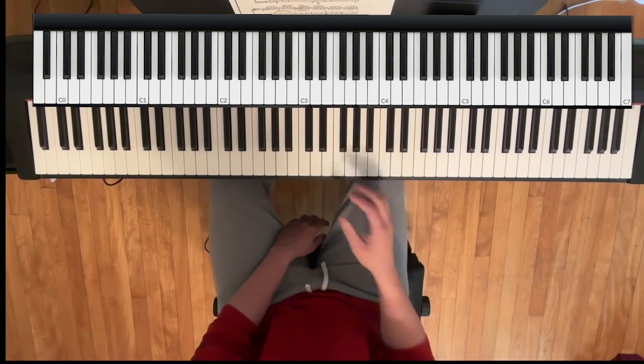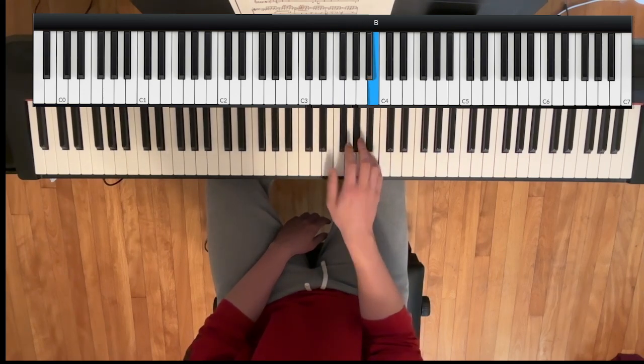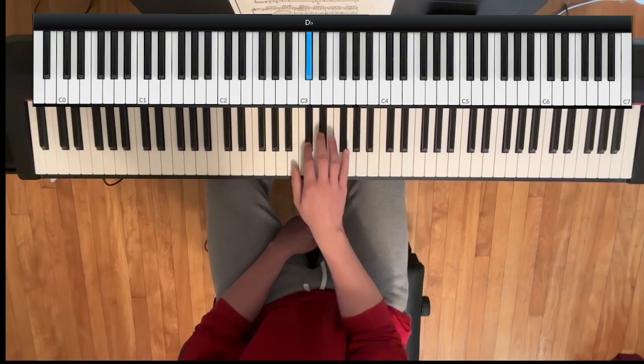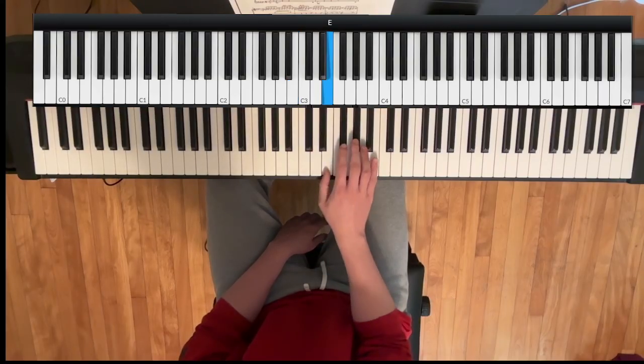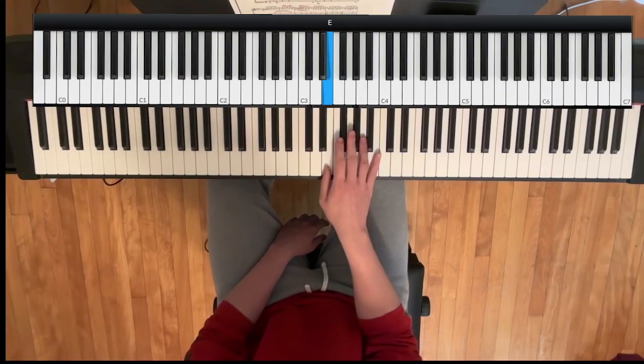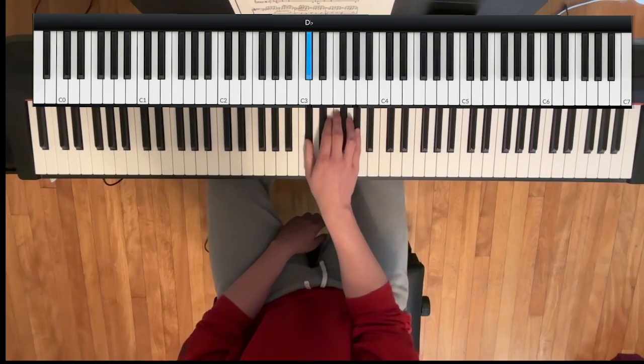How about something not related at all, like E major? One more, how about D flat major?